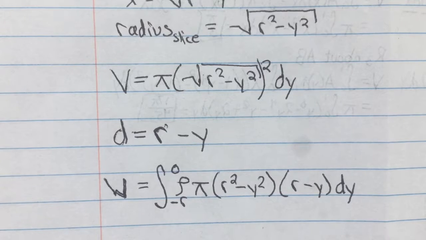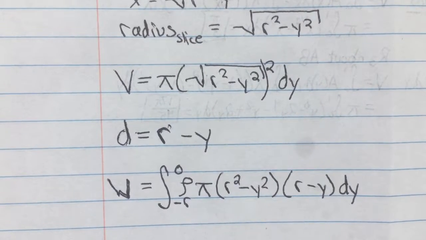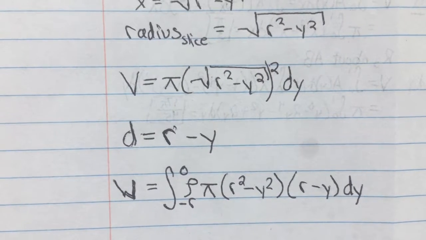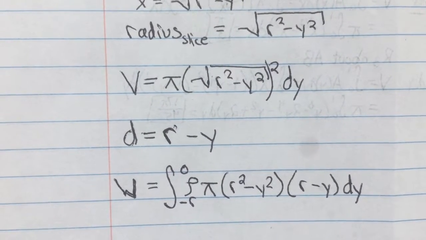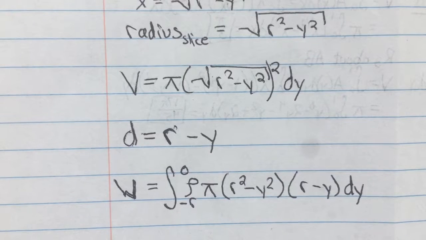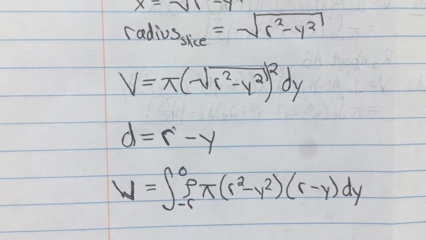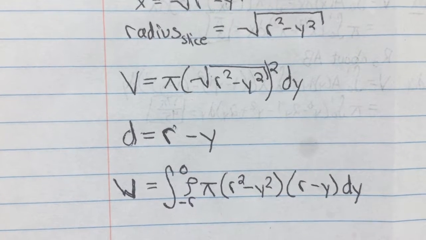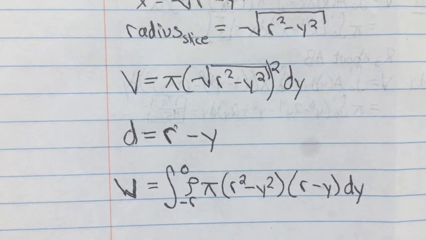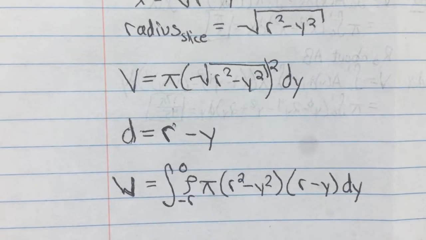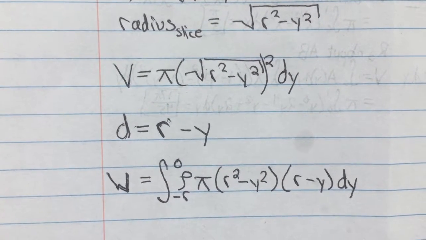The area of that disk times the dy gives us the volume. The volume times our rho, which is 50, gives us our force. And then our force times r minus y, which is the distance, gives us the work. So yeah, that's our formula for work.